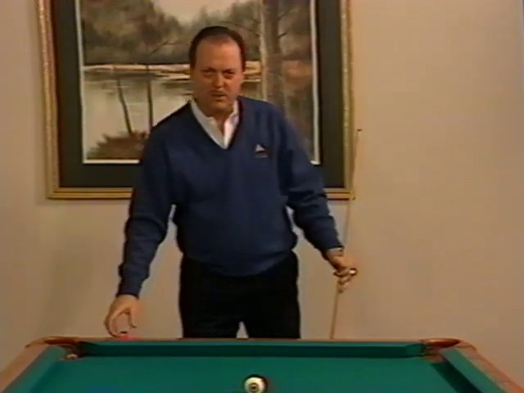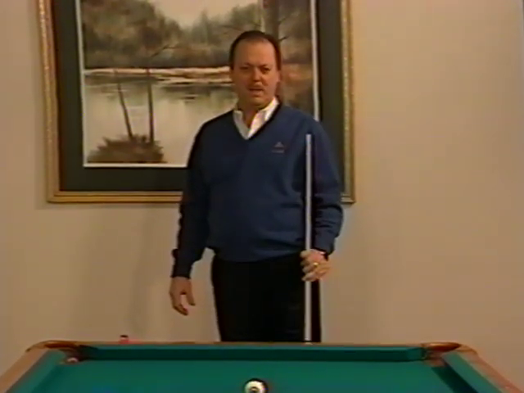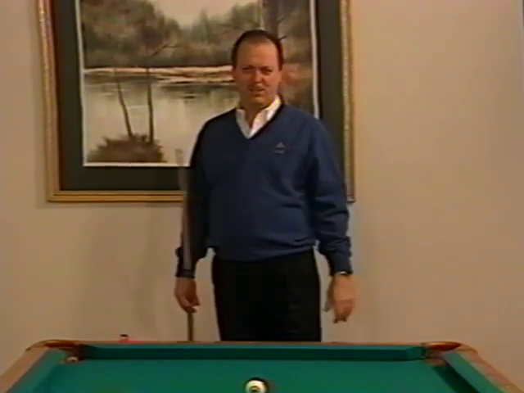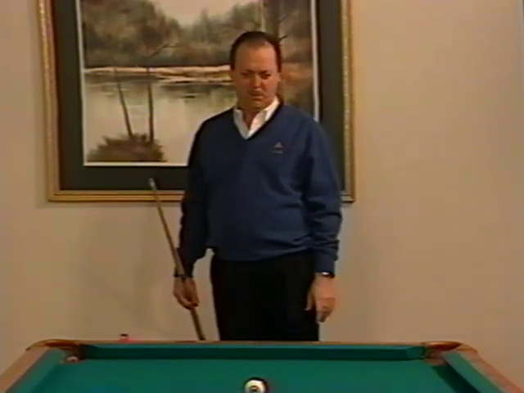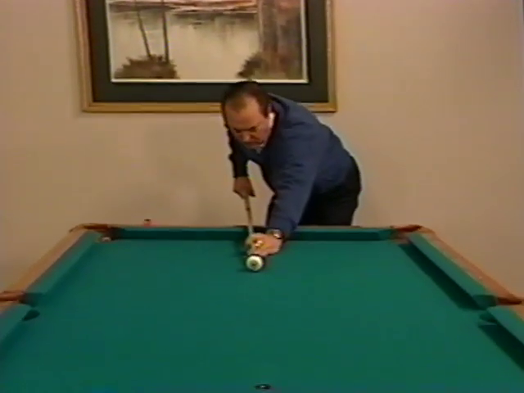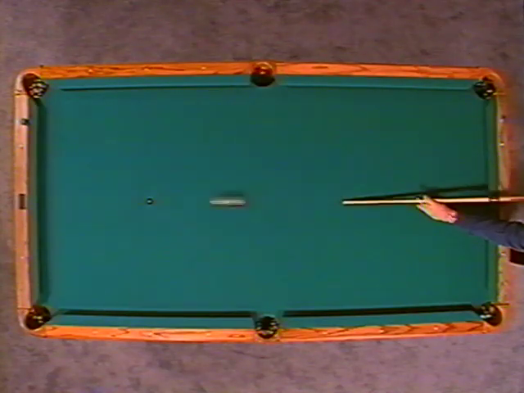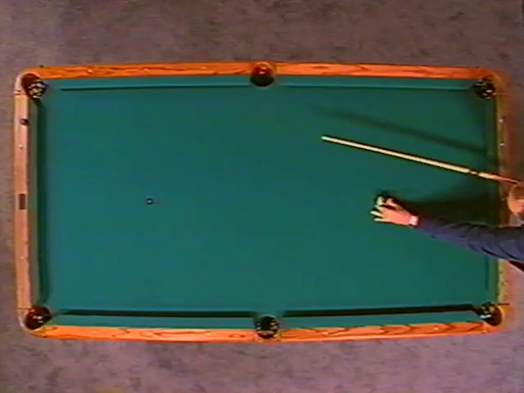Now we're ready to move into side spin, or English. Using side spin on the cue ball is a very necessary evil to play the game of pool well. Let me show you what it does. First, if I shoot the cue ball against the bottom rail with no spin, hitting the cue ball in the center, you'll see that the ball comes straight back.